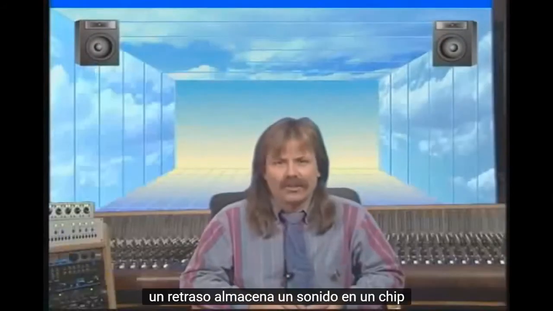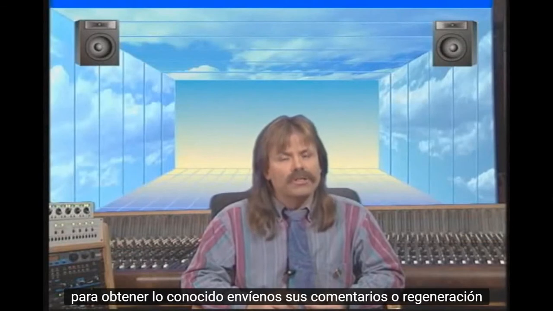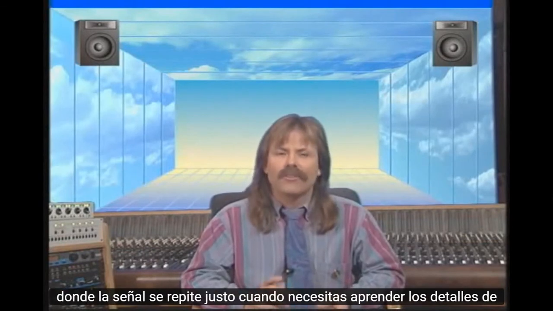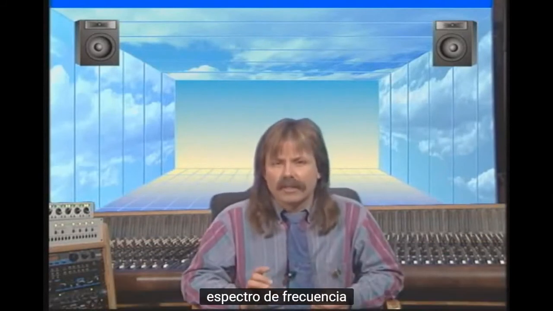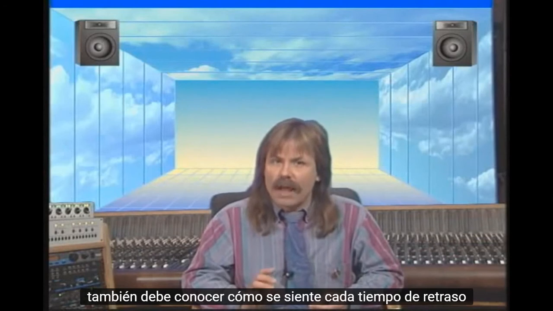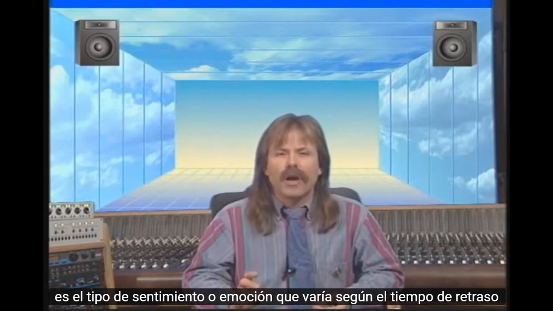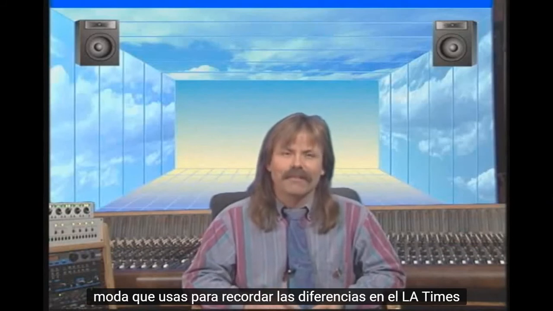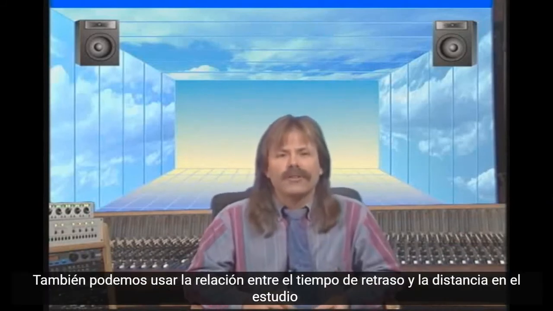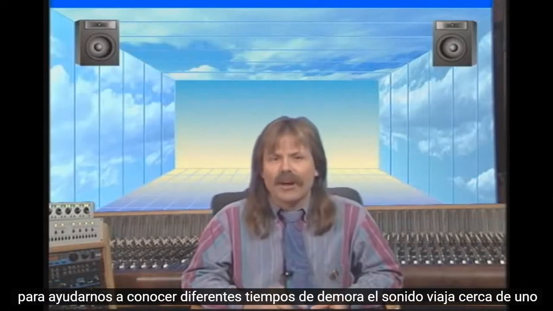A delay stores a sound on a chip and then plays it back at whatever time you like. The delayed signal can also be fed back into the input to get the well-known sound of feedback or regeneration, where the signal repeats. Just as you need to learn the details of the frequency spectrum, you must also get to know how each delay time feels. It's the type of feeling or emotion that different delay time ranges evoke that you use to remember differences in delay times. We can also use the relationship between delay time and distance in the studio to help us to get to know different delay times.